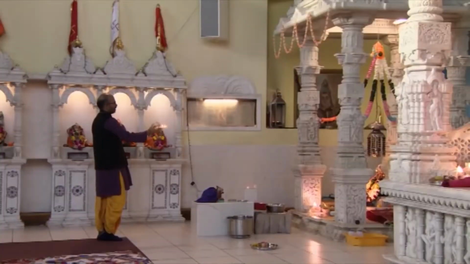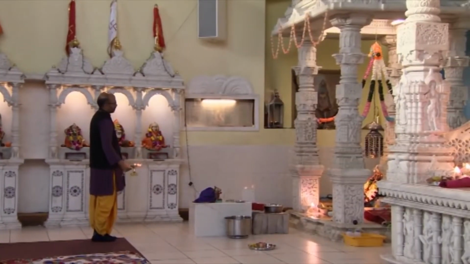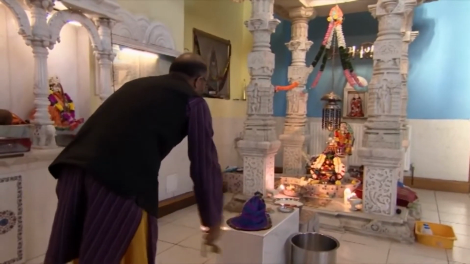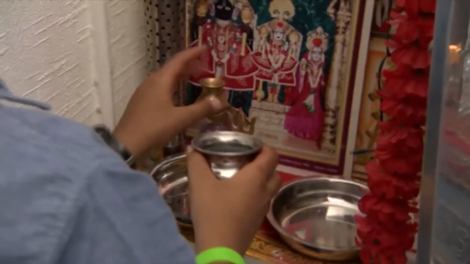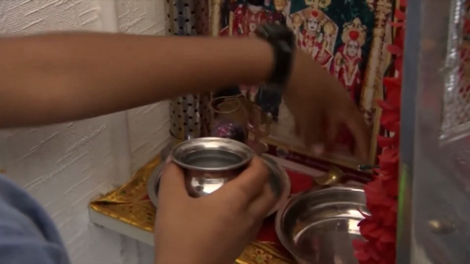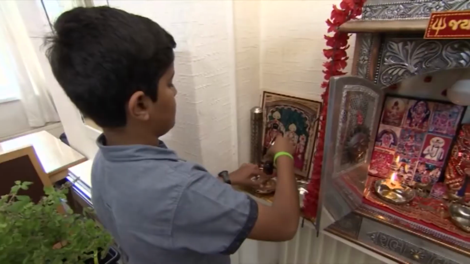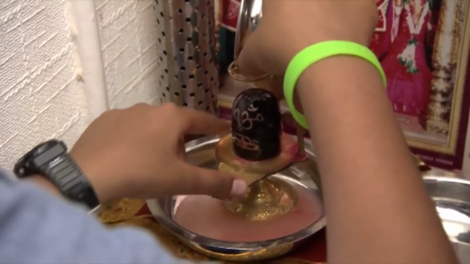Murtis are the sacred images we use to represent God. The murtis at the Mandir are very decorative, but the one that we use at home is much simpler. Both are as important. It's just like God, and that's why we should take care of it. We should treat it the same way.